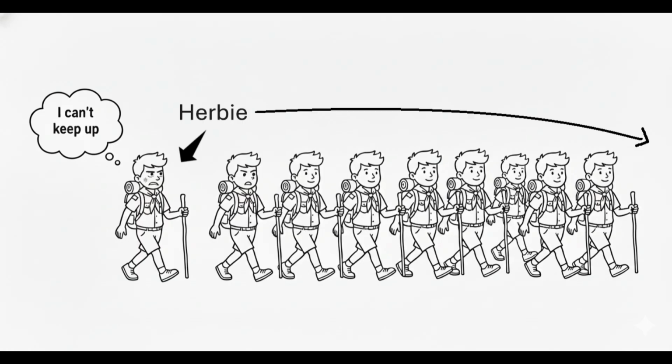The solution proposed by Eli Goldratt is elegant. You want to put your Herbie at the front, your slowest walker. Now he's the one that's setting the pace, he's the one setting the rhythm, and everyone walks to his speed. There's no gaps, the troop moves as a unit.